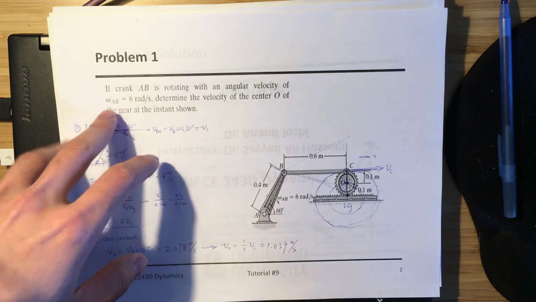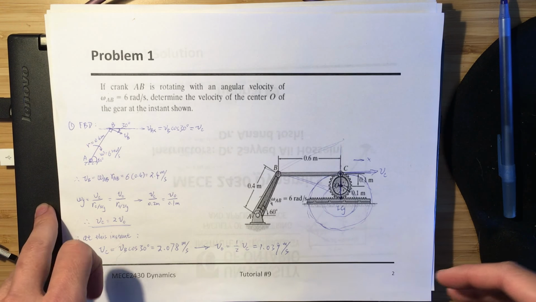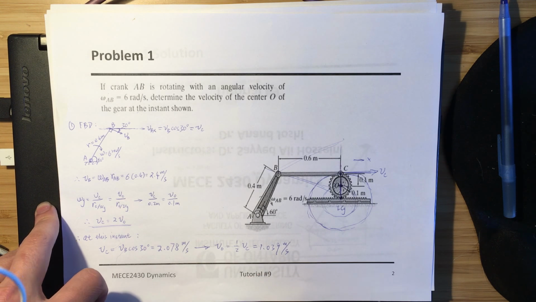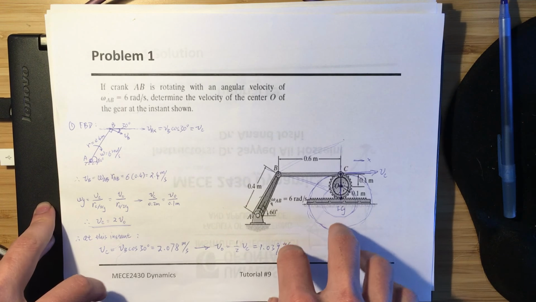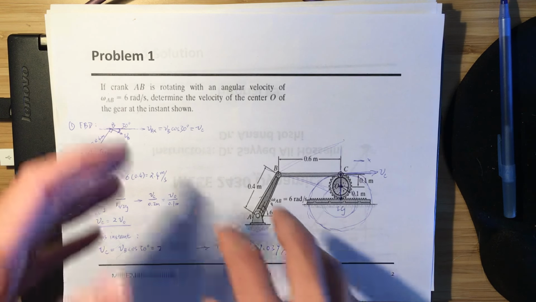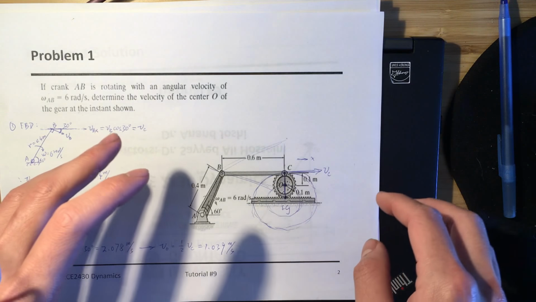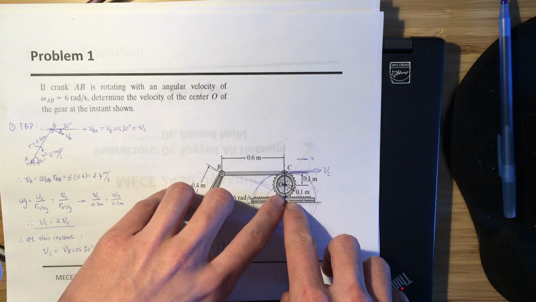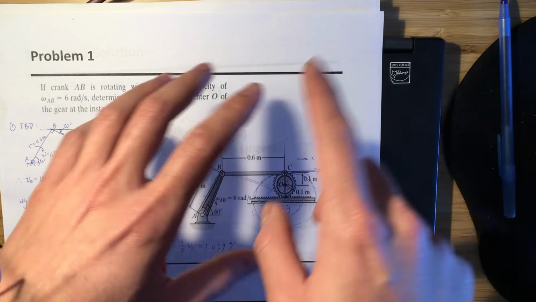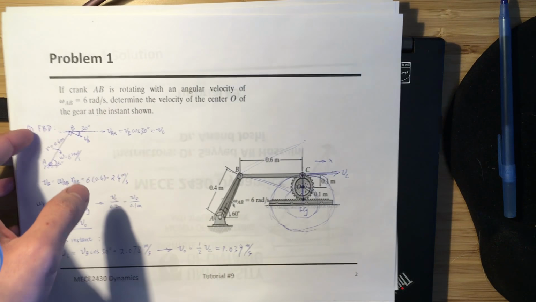This is the condition when you can use the instantaneous center. At the instantaneous center, there's no velocity and no acceleration at the instant. That means the instantaneous center is stationary, right? Okay, so let's go to the solution.